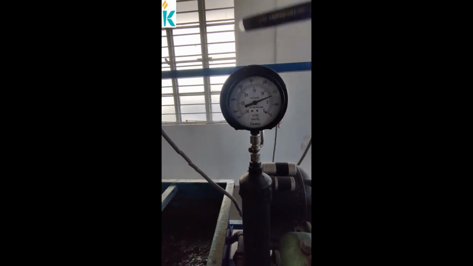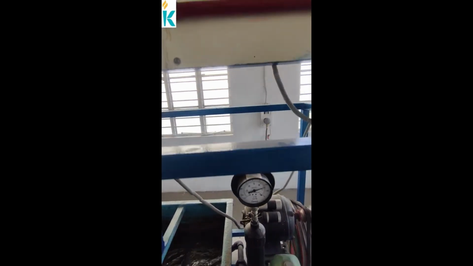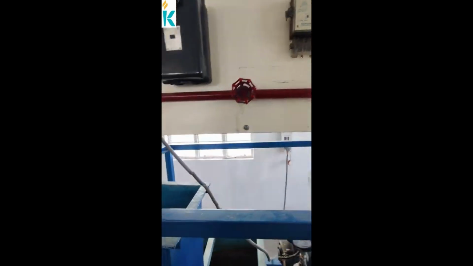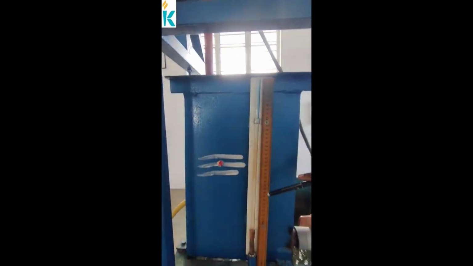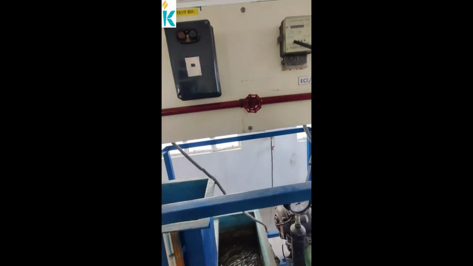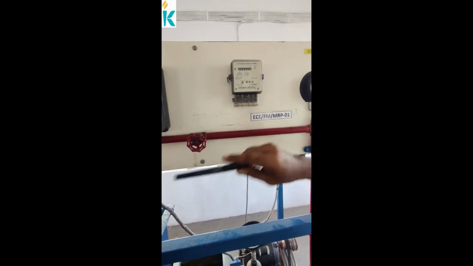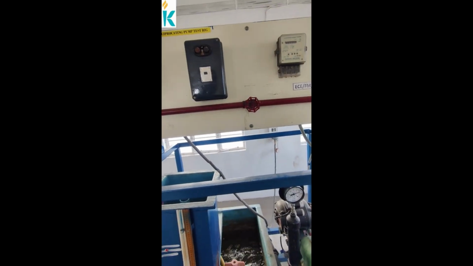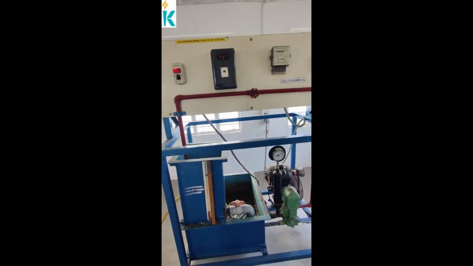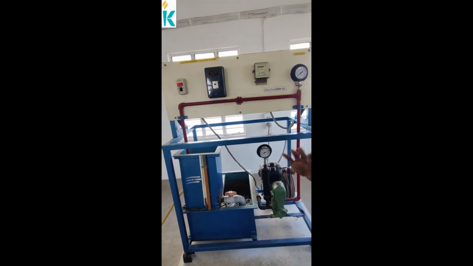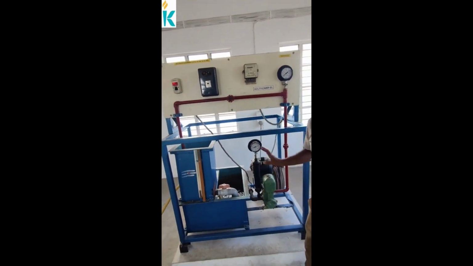That should also be noted in your tabular column. After that, you take the collecting tank 10 centimeter rise time and then the 10 blinks of energy meter reading. Everything should be followed similarly and repeated up to 5 times. Okay, get the 5 readings and then get the efficiency of the reciprocating pump.